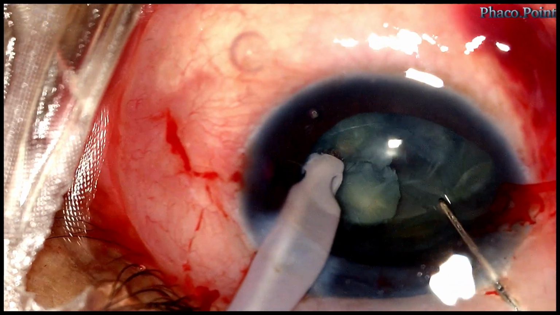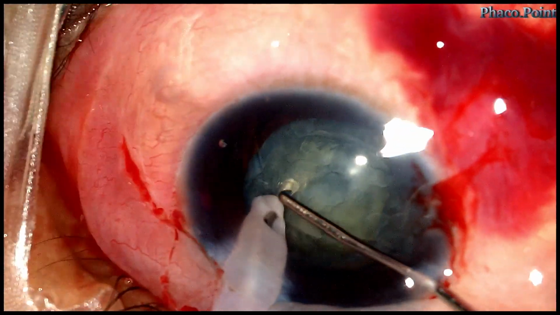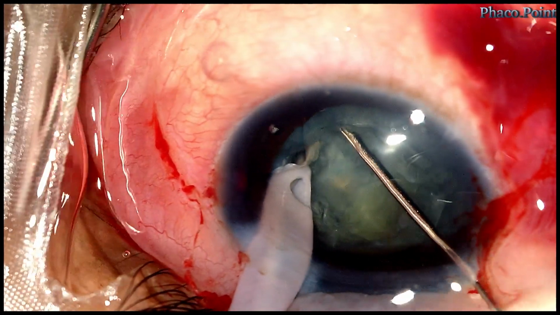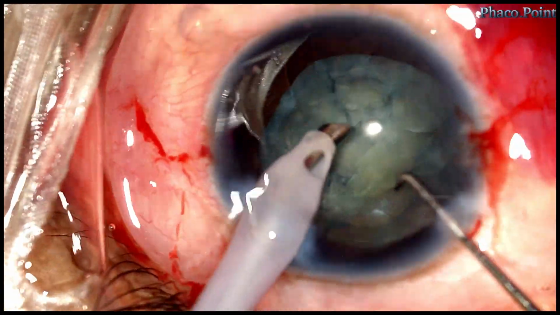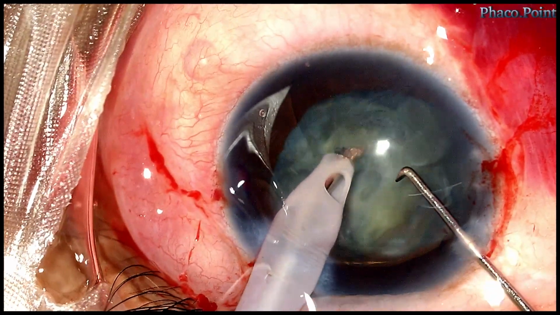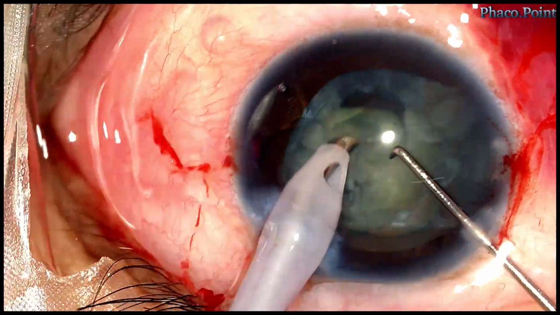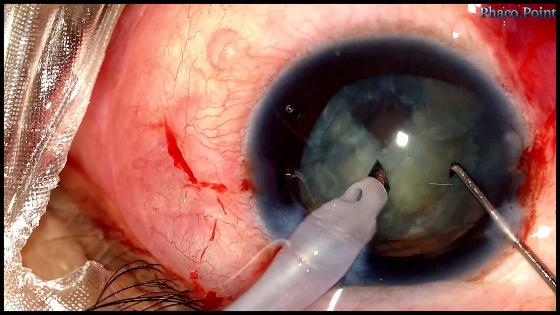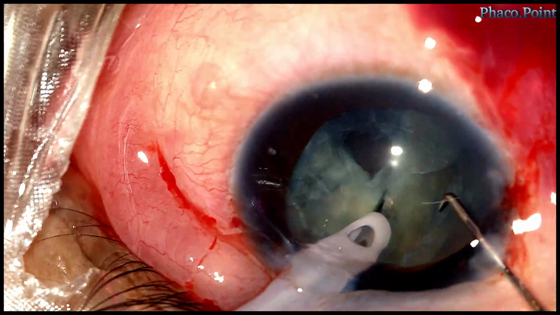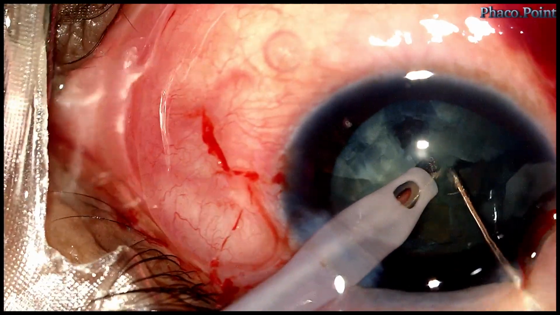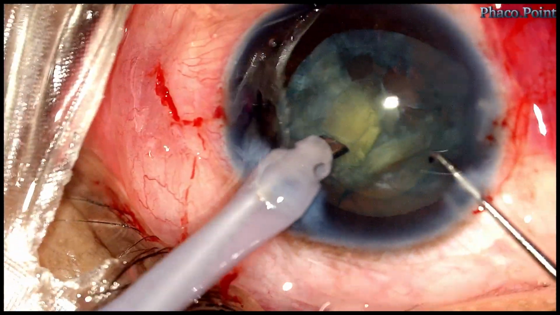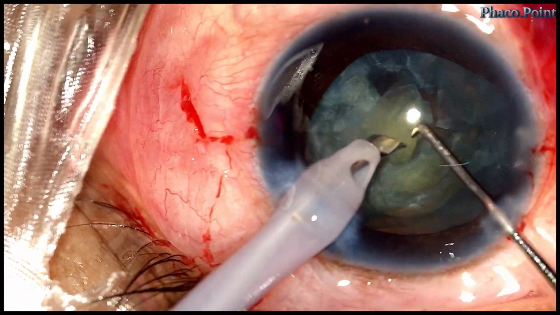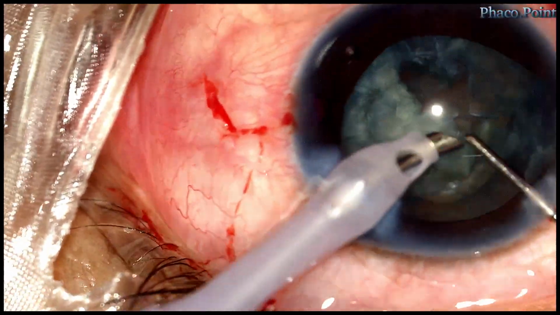Without rotating the nucleus, I turn the tip in either direction and break down the nucleus into smaller fragments. Once the first fragment has been removed, I then turn to the other side, impale into that heminucleus, break it down, bring out the fragment and emulsify it. Now I'm actually left with a rather large fragment.